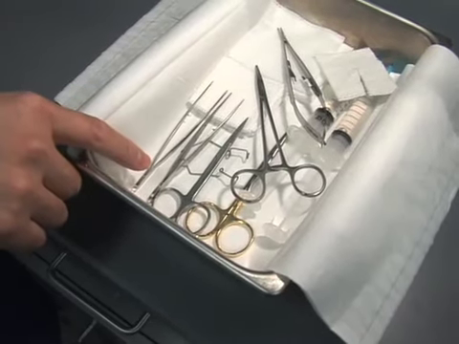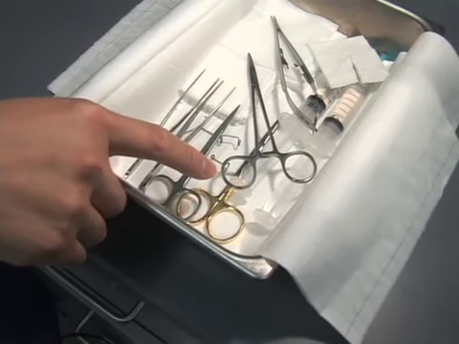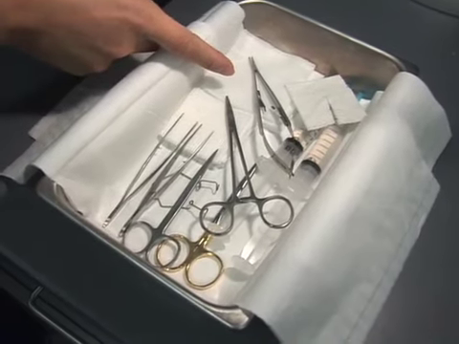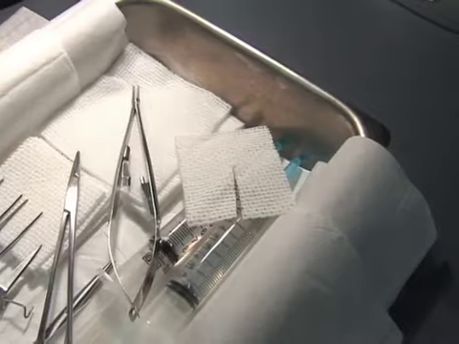So for the procedure today, we have a number of different instruments that we use. These are forceps, scissors, a regular needle holder, a Castroviejo needle holder, and importantly for the procedure, we have a pre-cut piece of sterile gauze.